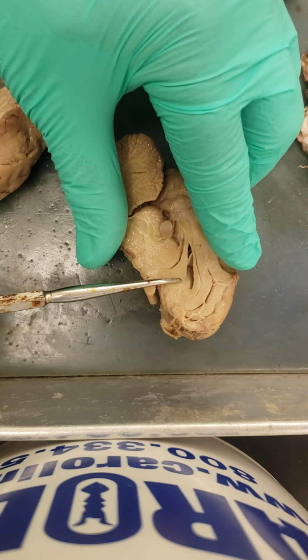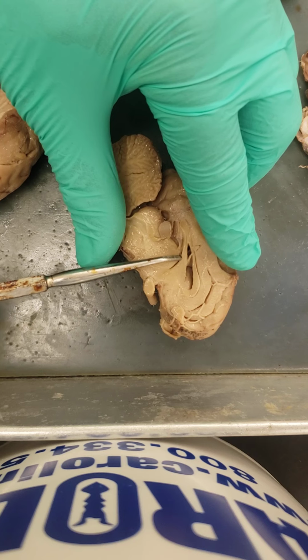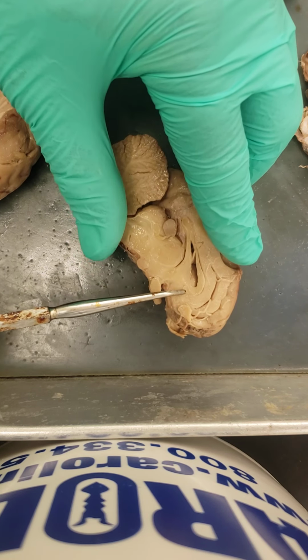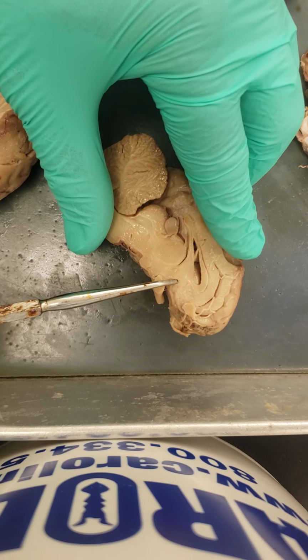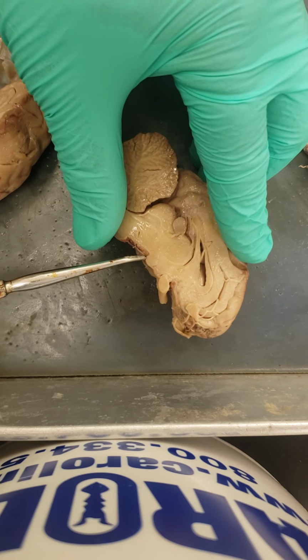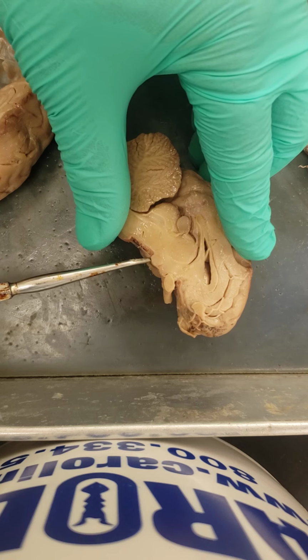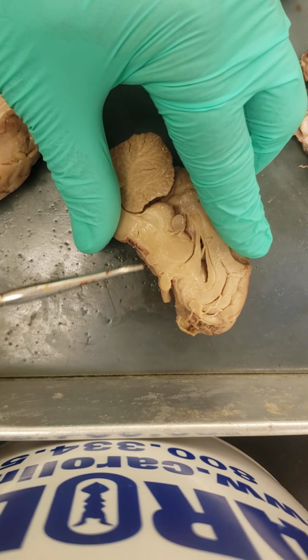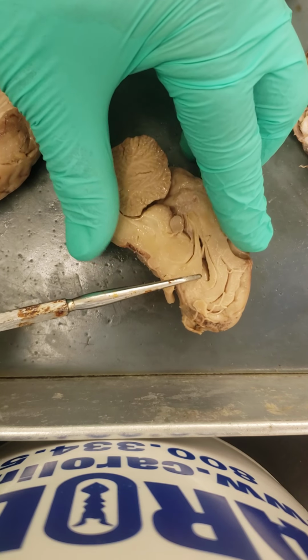And then the bottom part of this, the floor of this, is called the fornix, and that allows front to back communication. So that allows communication between the hippocampus and the mammillary bodies. And the mammillary body is right here. Okay? It's the mammillary body right there. And that's recollective memory and emotion, as is the hippocampus.